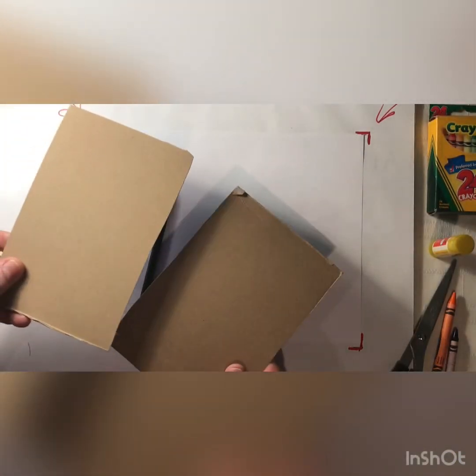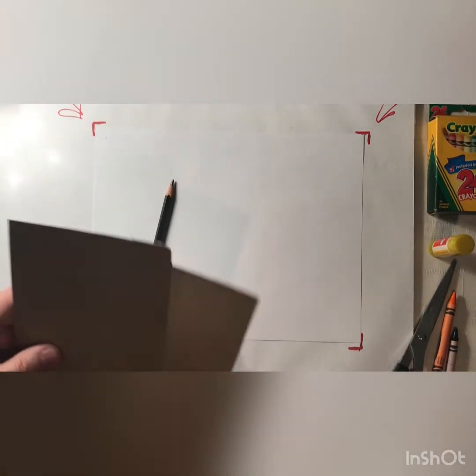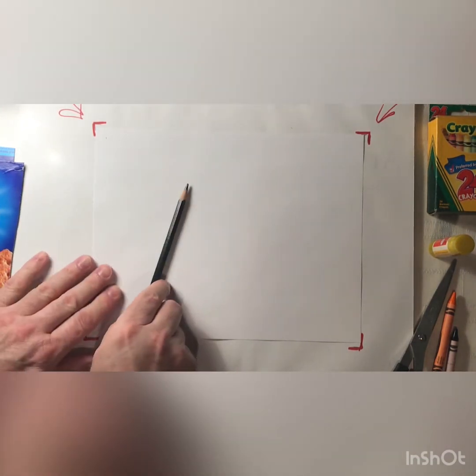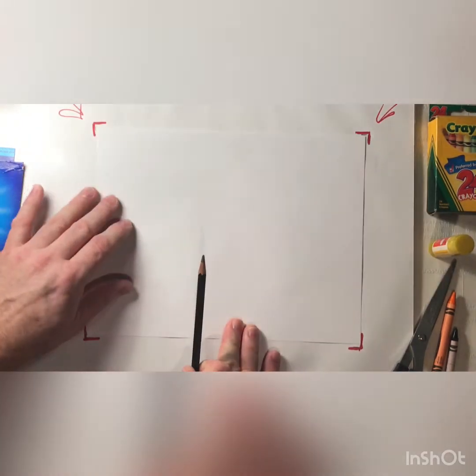You're going to need some cardboard, usually like cracker or cereal boxes. Those work the best. You're going to need some paper and a pencil.